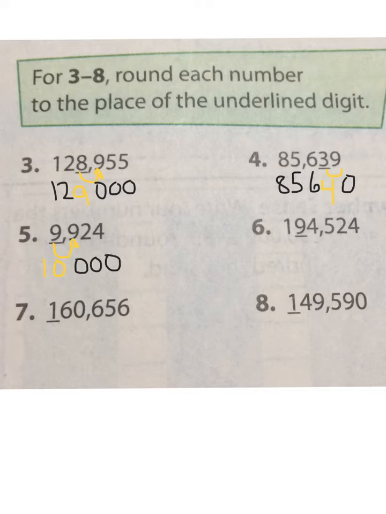Number 6. 194,524 rounded to the nearest 10,000s place because that is the digit that is underlined. Look to your right, and if the digit is 5 or more, it's going to bump that 9 up. Since the digit is less than 5, our 9 is going to stay the same.